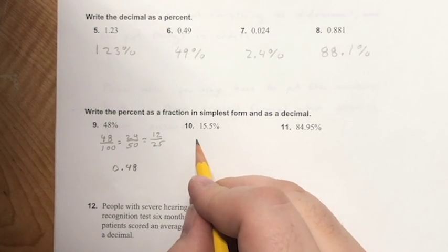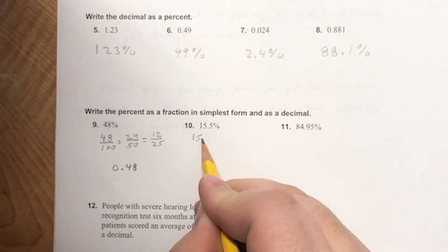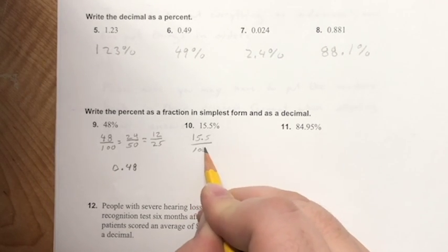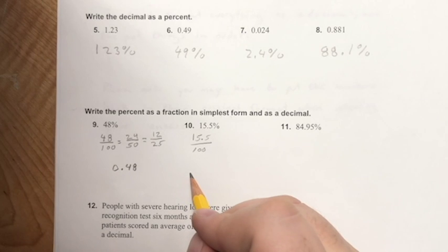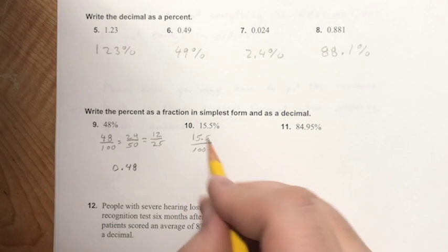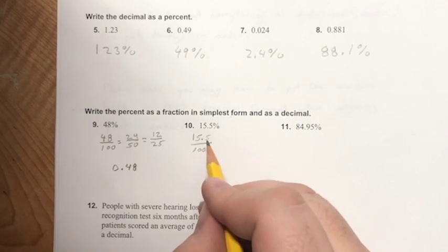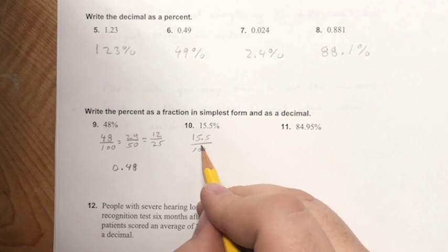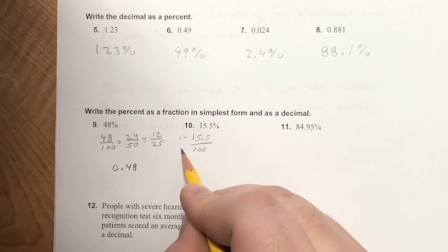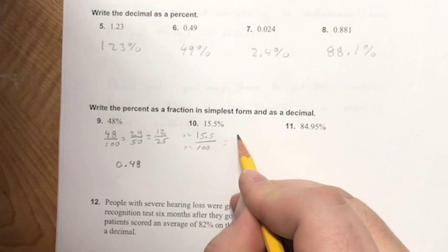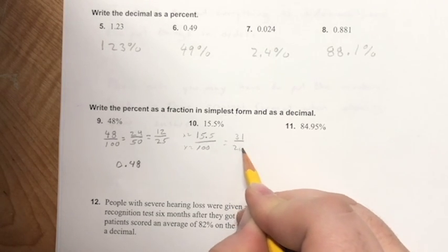All right, so this next one, we can do the same thing. Now, the hard part about this is when I write it, it's 15.5 out of 100 when I write it as a fraction. So we've got some problems here. How do we go about doing this? Well, I don't really like this as a fraction with a decimal in there. So what do I do? The best thing to do is actually to try to convert and get rid of this decimal. And the best way I can do that is multiplying this whole thing by 2. And it changes the problem to be 31 out of 200.